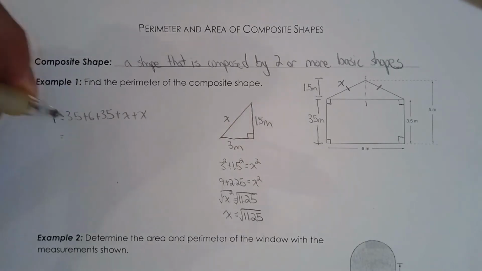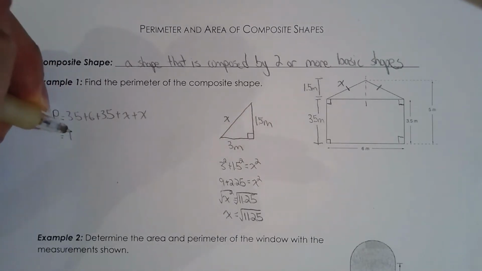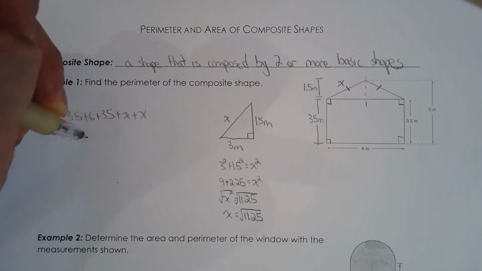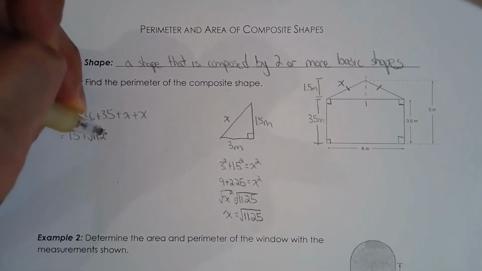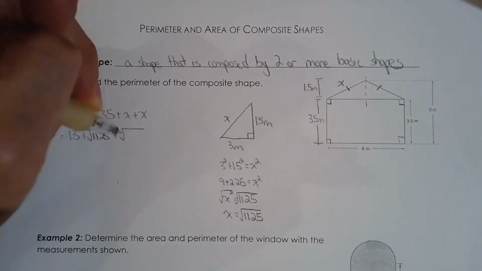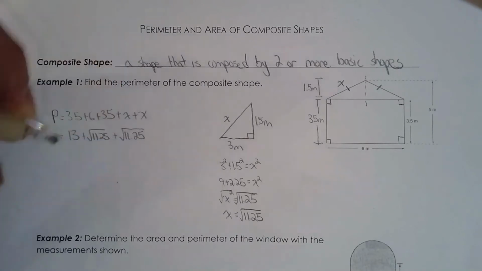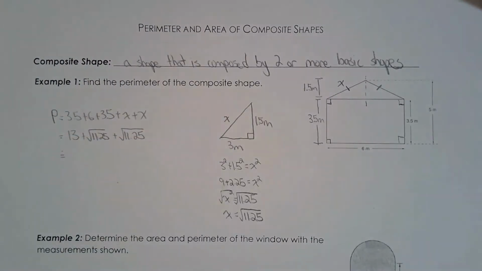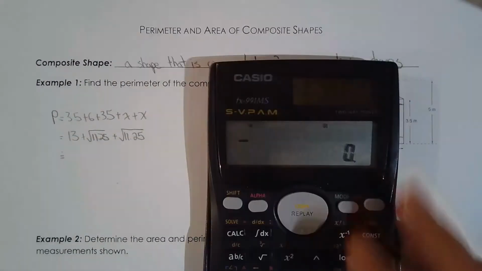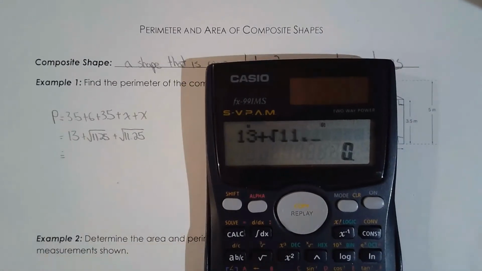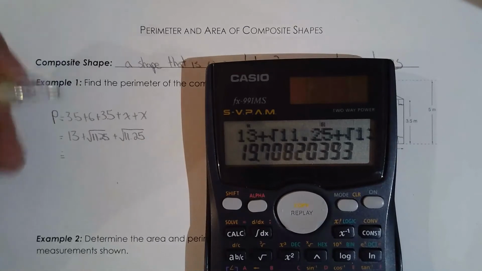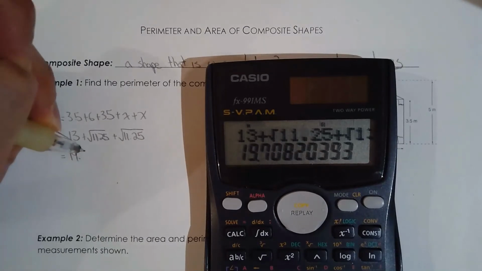Okay, so you could do 3.5 plus 3.5 is 7. 7 plus 6 is 13. I'm going to let x equal root 11.25 plus root of 11.25. You know what? The calculator's going to do the rest of the work for me. About 19.7. We'll round to 1 decimal place.